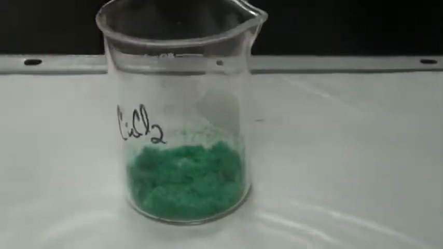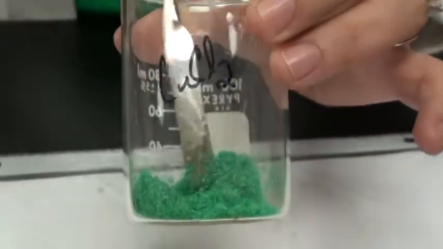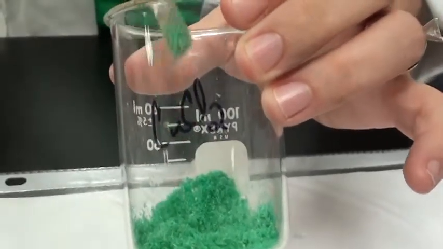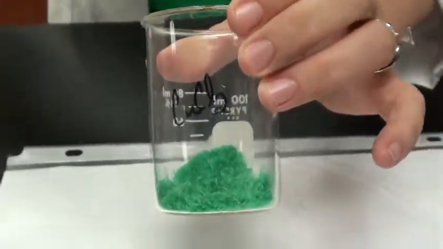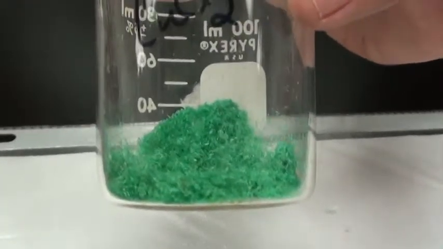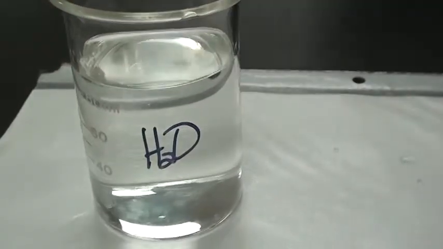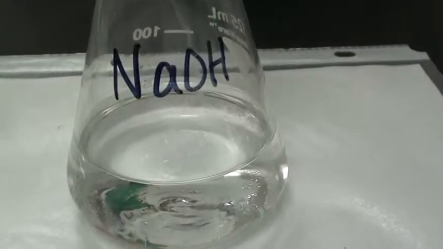For procedure number 3, we are using solid copper 2 chloride, please write down your observations, and we are also using distilled water, or H2O, and sodium hydroxide, or NaOH.